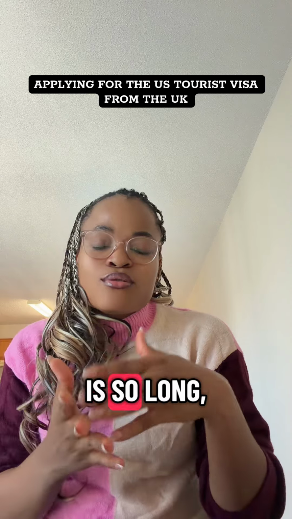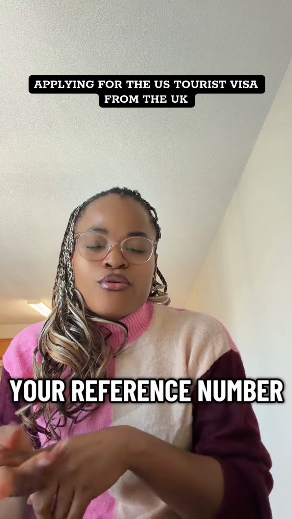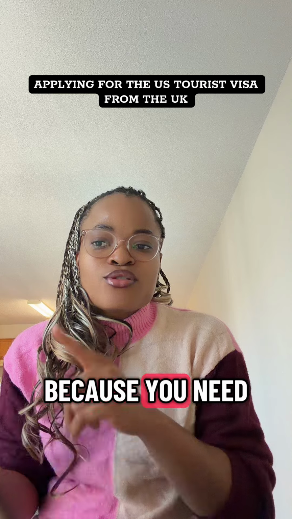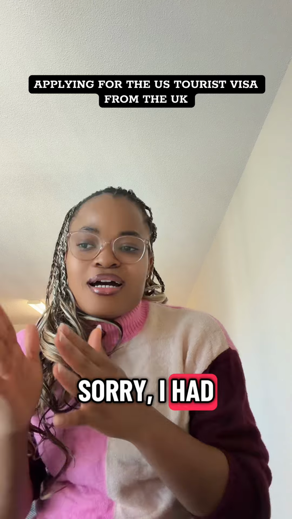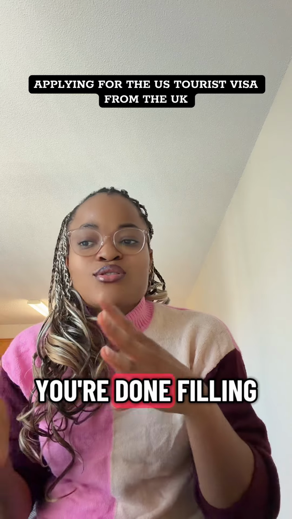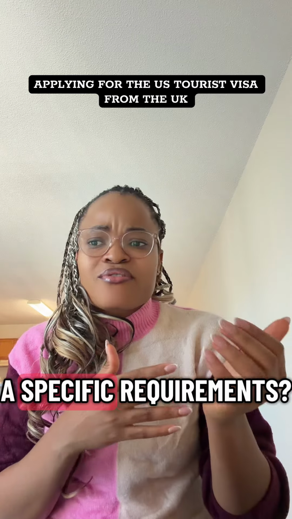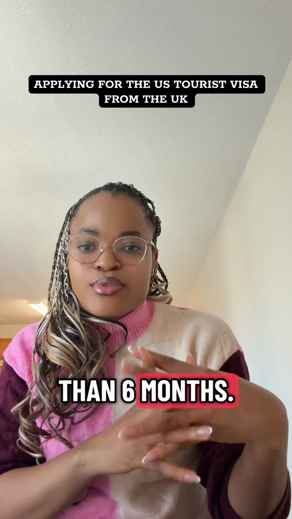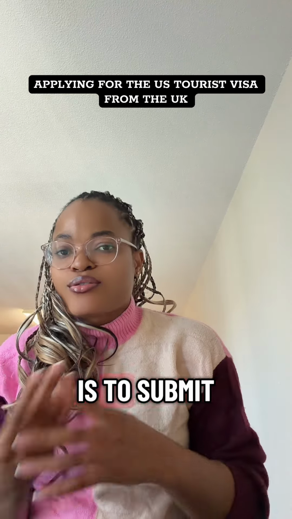And the form is so long, you definitely cannot complete it in one day. So I highly recommend you copy your reference number. Once you create the form, copy your reference number and keep it somewhere, because you need that to access the form subsequently. Sorry, I had to write everything down so I don't mix up anything. And so once you're done filling the form, you need to upload your passport photograph. The US have a specific requirement, just check that up, but I can remember it shouldn't be more than 6 months, the passport photograph. So after uploading your passport photo, the next thing is to submit the form.